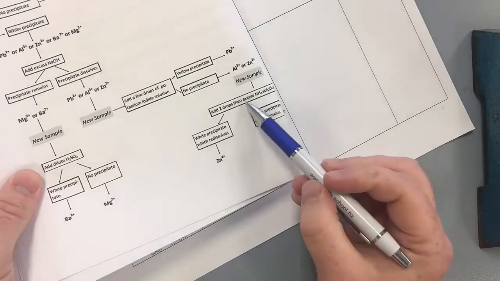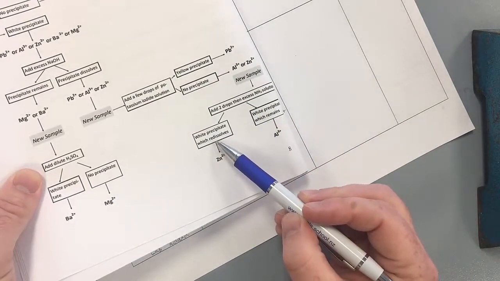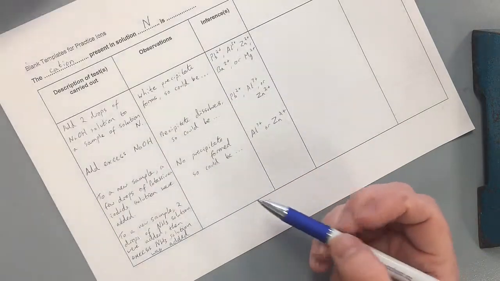Okay, and the white precipitate was redissolved, so it must be zinc.